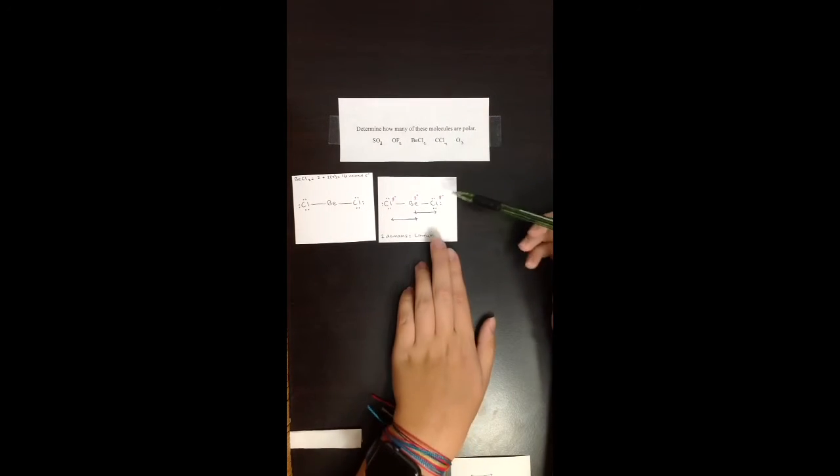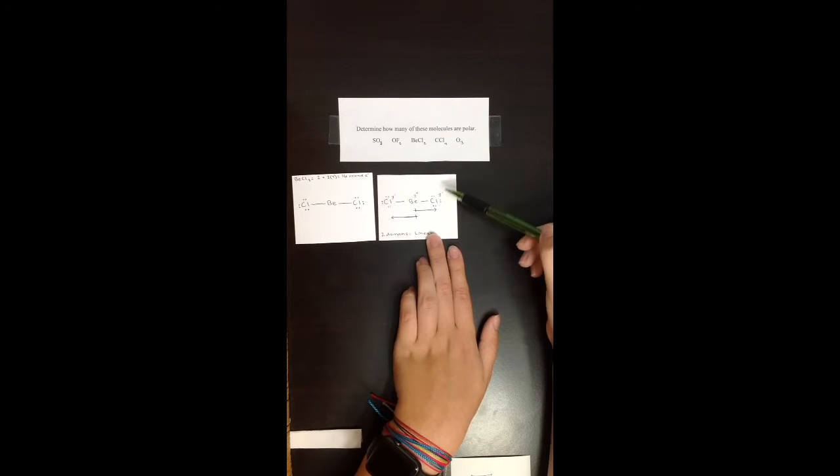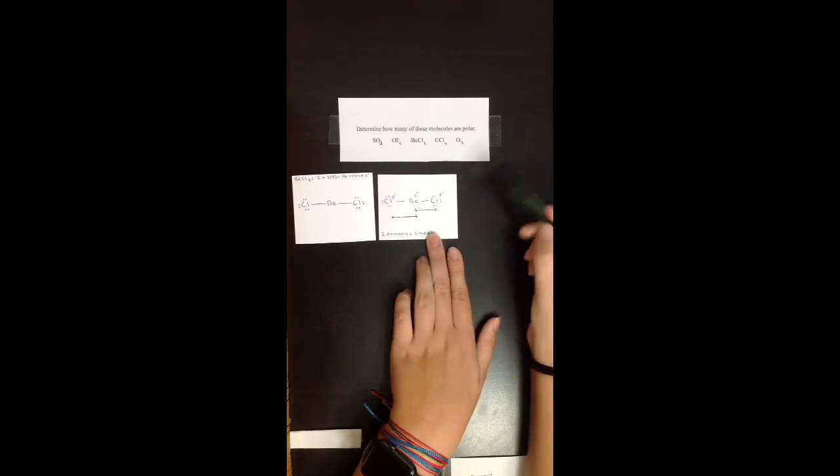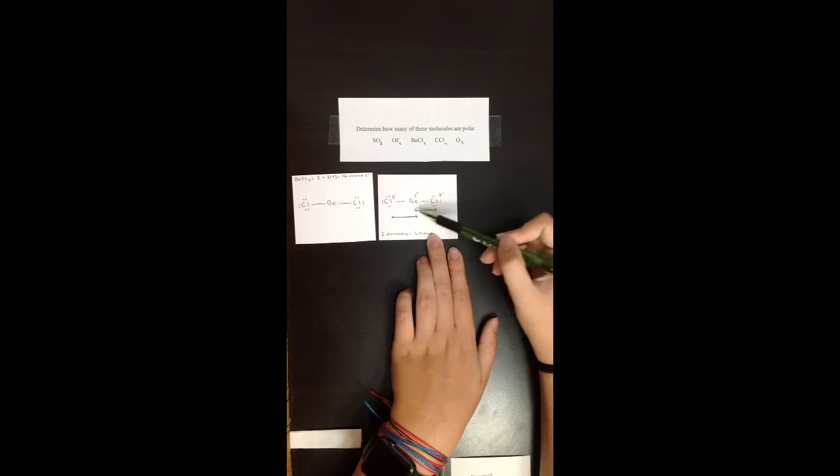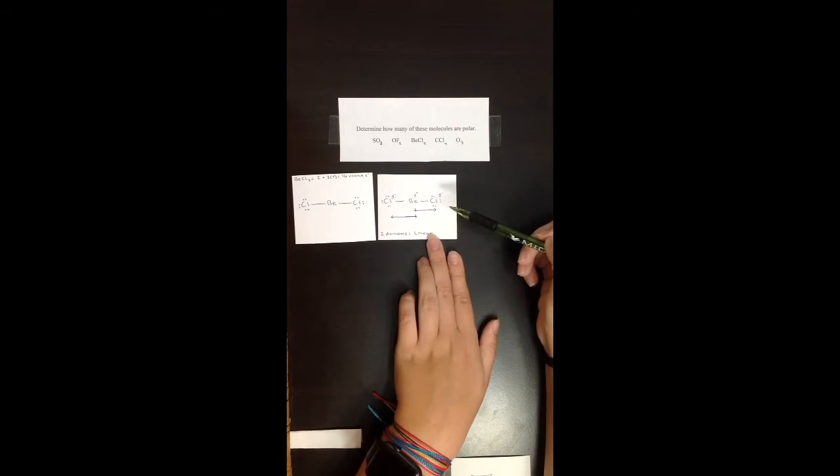So now that we have the correct Lewis structure, we can figure out the bond dipoles. Cl is more electronegative than Be, so your Cl's in this molecule are going to have your partial negative charge, while your Be has your partial positive. When your Be has your partial positive, that means that the bond dipoles are going to start from the center atom of Be and point out towards the Cl's.